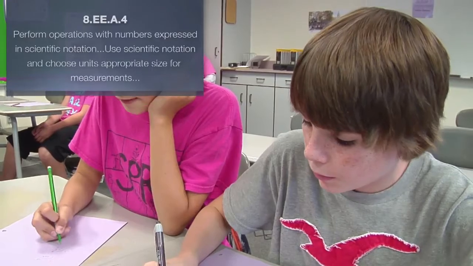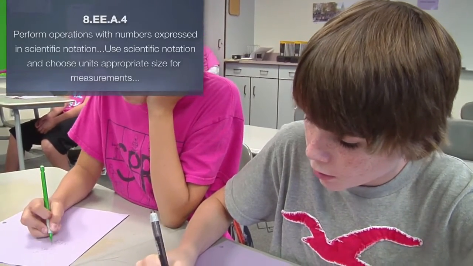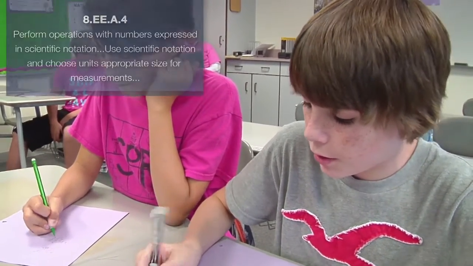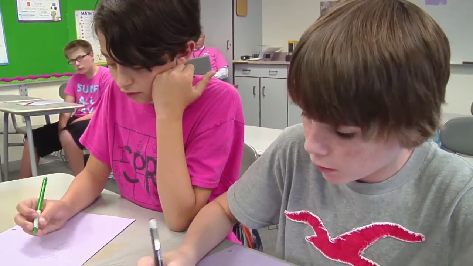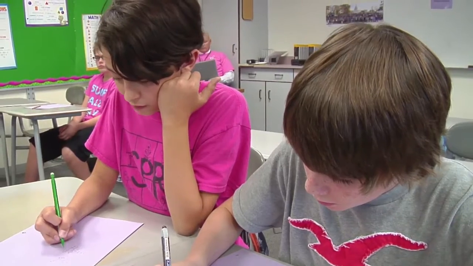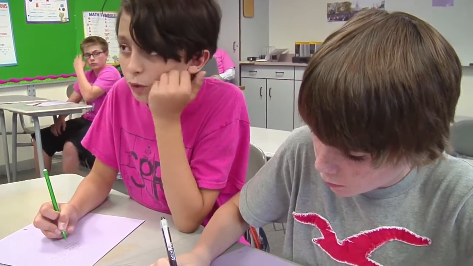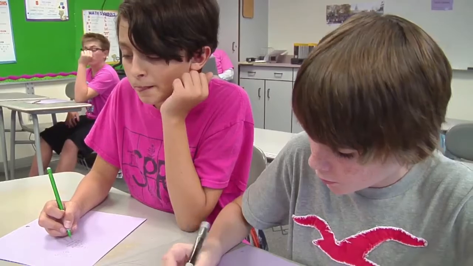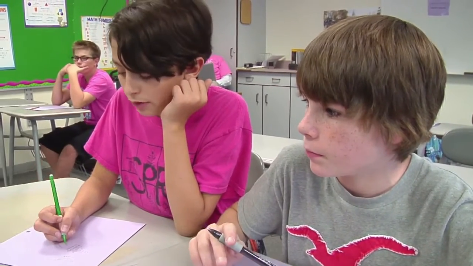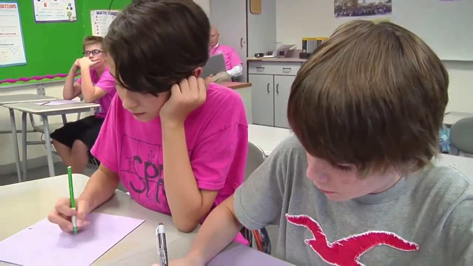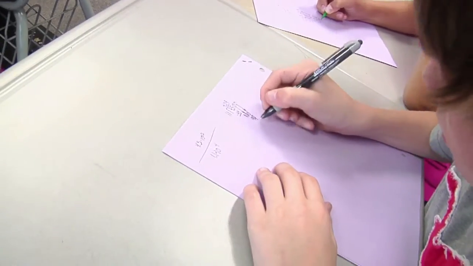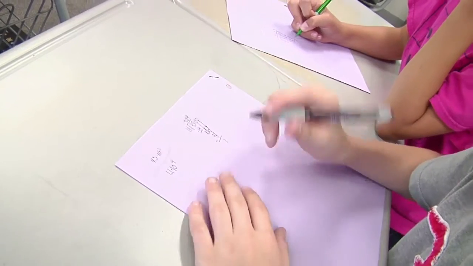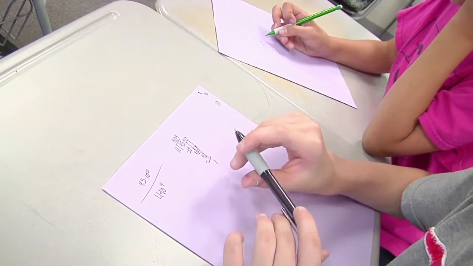Then 1, and bring down the 0, and then 0, and bring down one more 0. So you can put 11 into 100 9 times, or 99. And then 9, so that would just repeat, 0909.